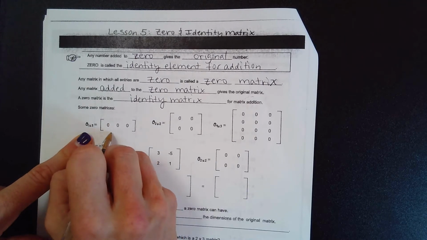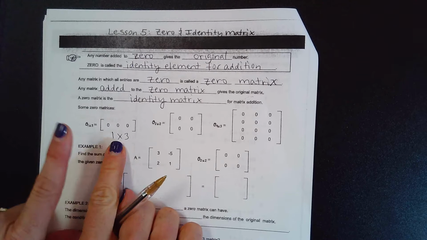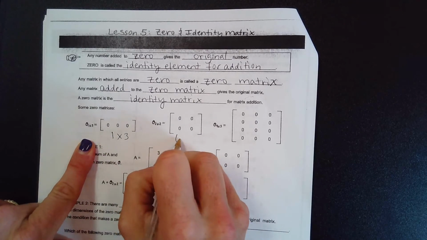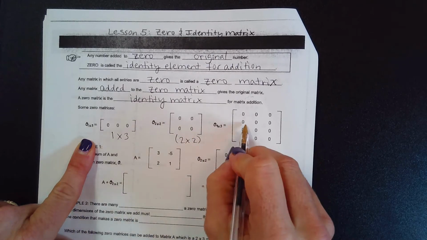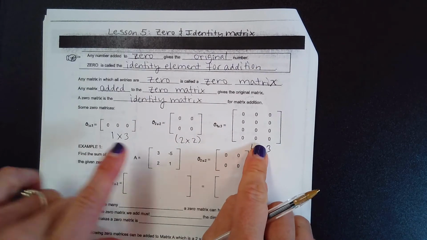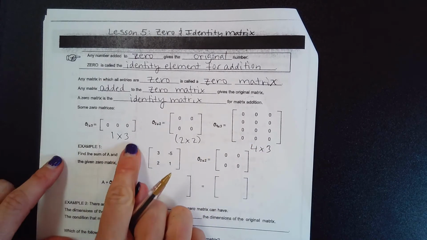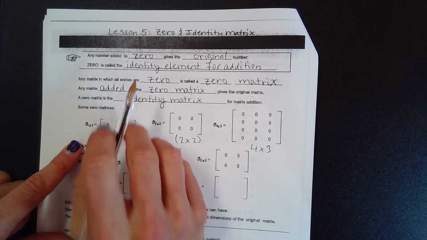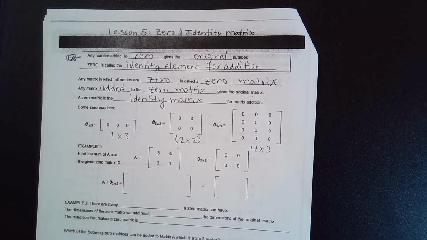So this is a 1 by 3. So of course, we would be adding this to another 1 by 3. A 0 matrix can be a 2 by 2, or it can be a 4 by 3, whatever. You size the 0 matrix to be able to add to whatever you need. Because remember, with addition, unlike yesterday, the dimensions have to be exactly the same.